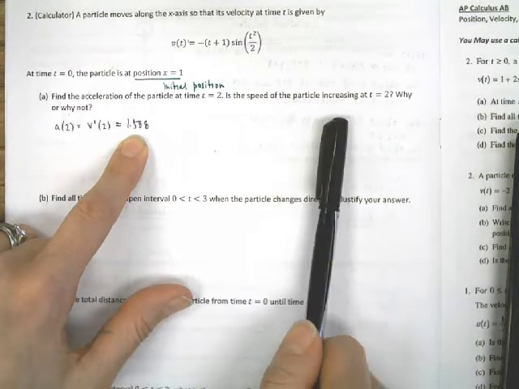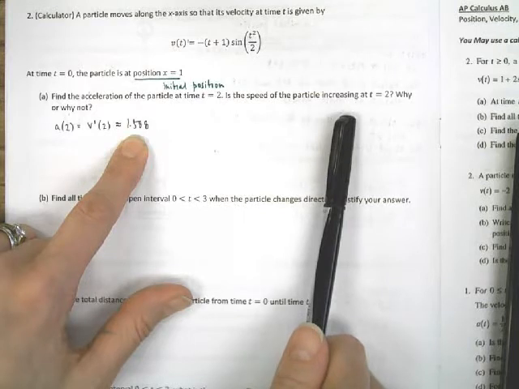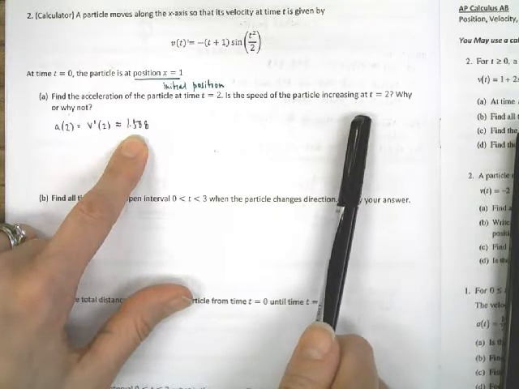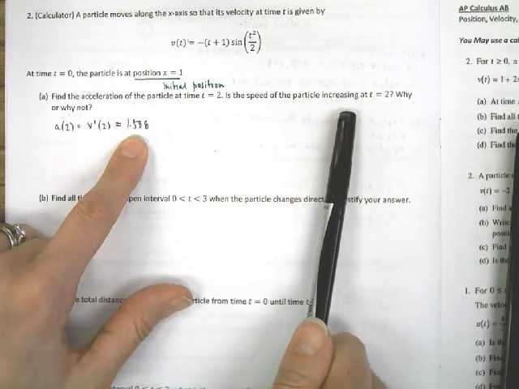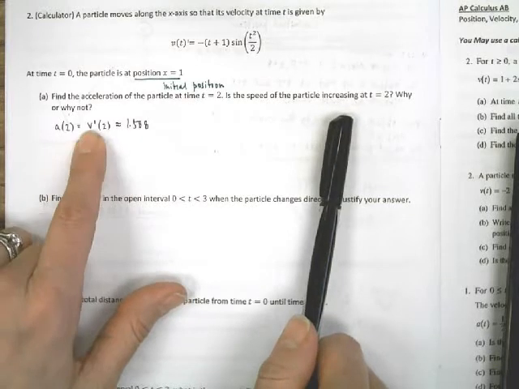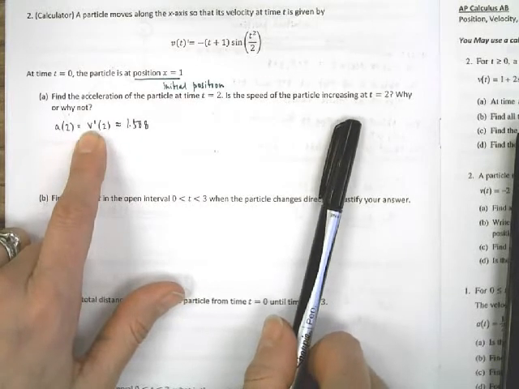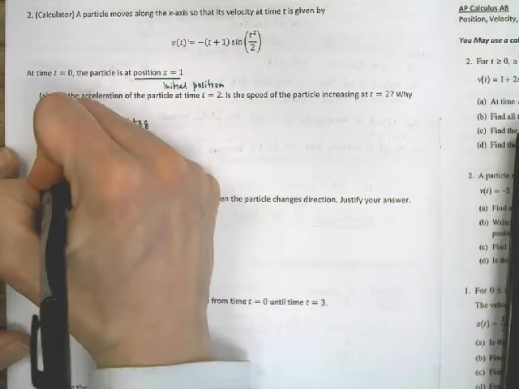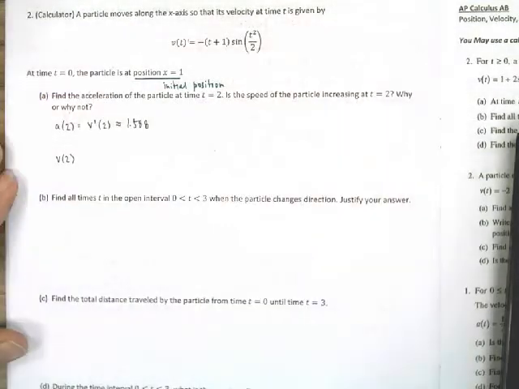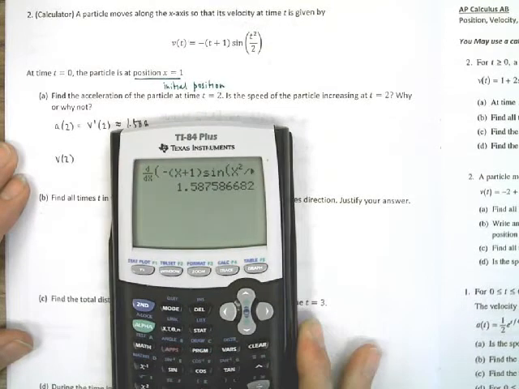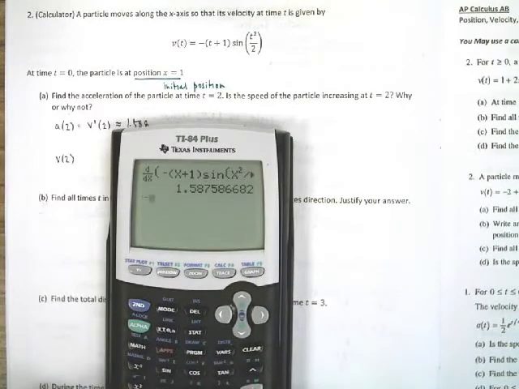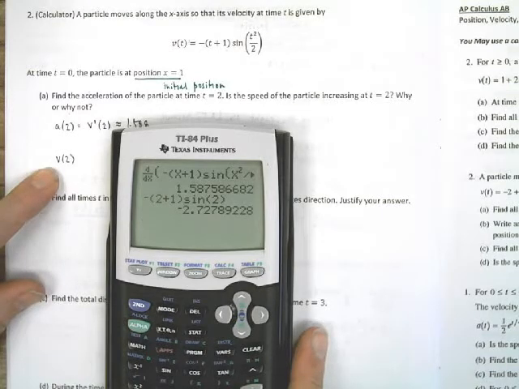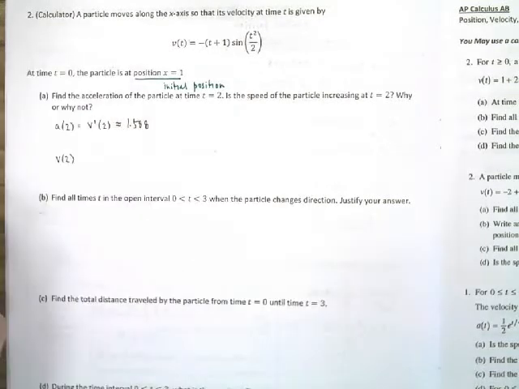Now, it wants to know, is the speed increasing at time t equals 2. Again, that's where I'm going to need to compare with the sign of velocity. So this answered the first question, but to answer the second question about the speed, I need to calculate my velocity at time 2. I'm going to use my calculator to do that. Let's see, 2 squared is 4 divided by 2 is 2. And that's going to give me a negative 2.728.